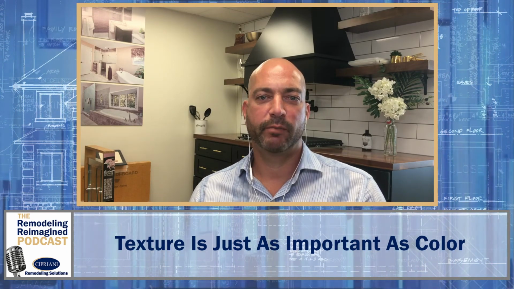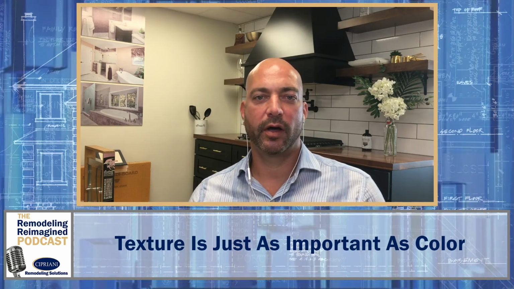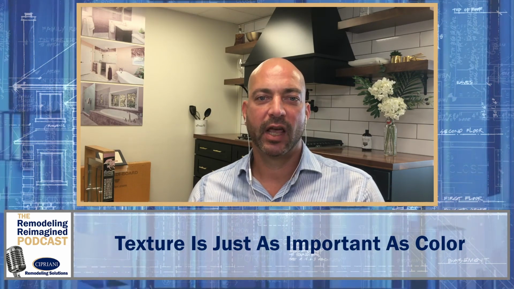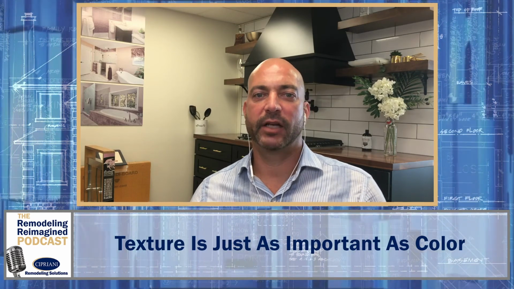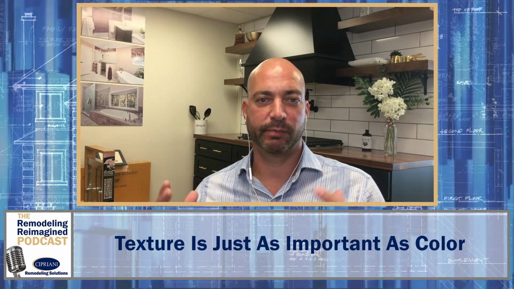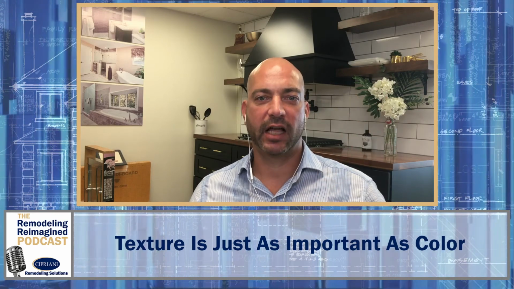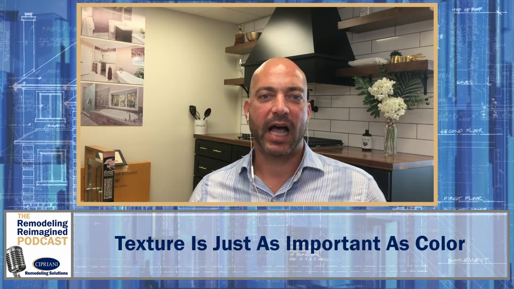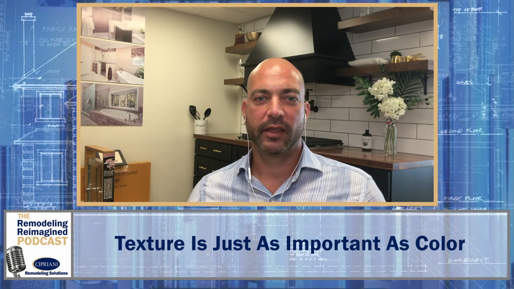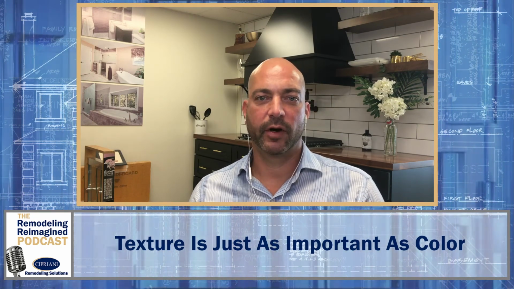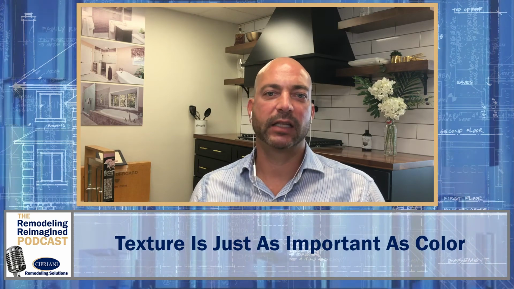So if you have a beautiful stacked stone on your fireplace, you're going to increase the interest and dimensionality of it by having a spotlight that washes down on that, and it's going to highlight the colors and create shadows. So there's a lot of texture to be had from accent and spotlighting.